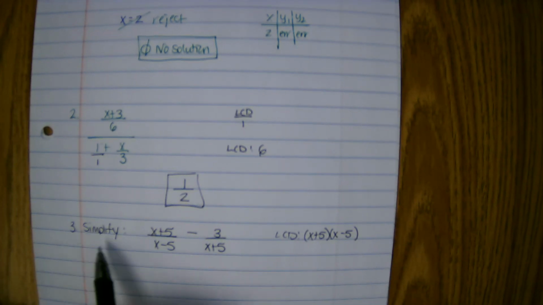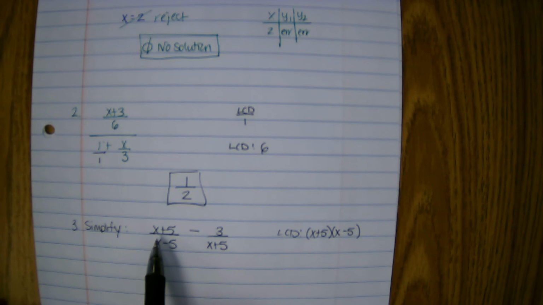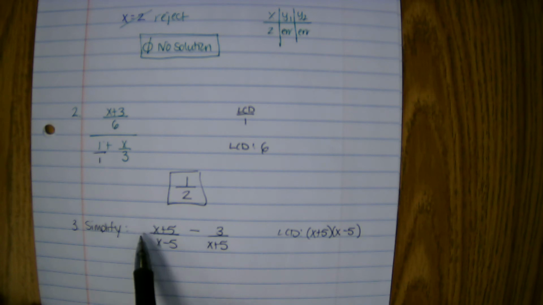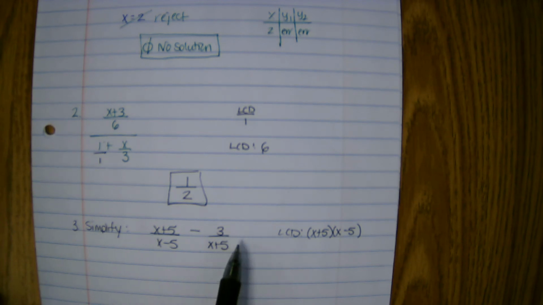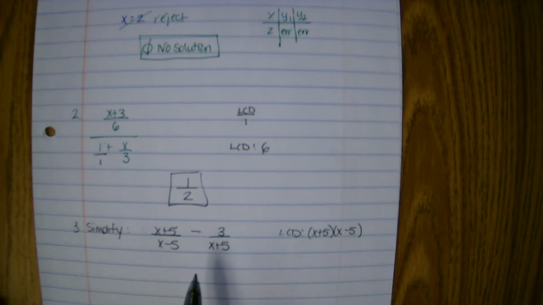Multiplying this one, so this is the only one that's really different. When you have adding and subtracting with no equal sign, you're going to multiply the top and the bottom by x plus 5. So you would do x plus 5 over x plus 5 on this side, and here you would do x minus 5 over x minus 5. Remember, distribute in the top, and then keep the denominator in the factored form.